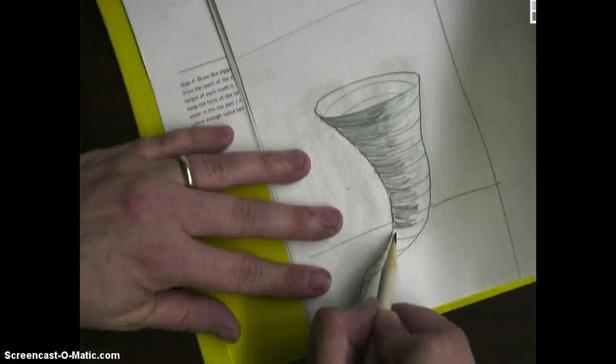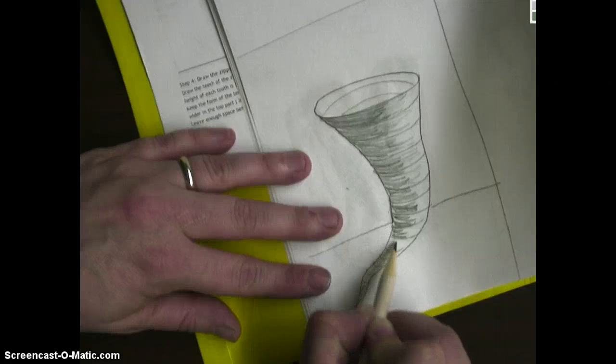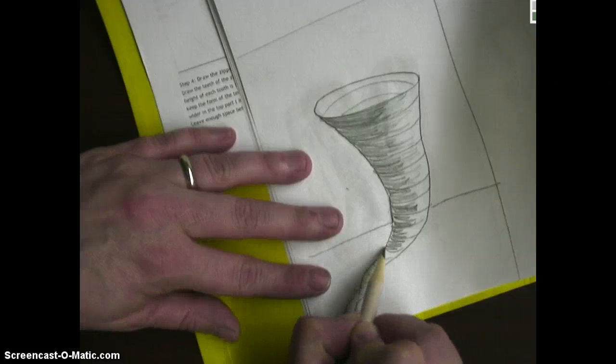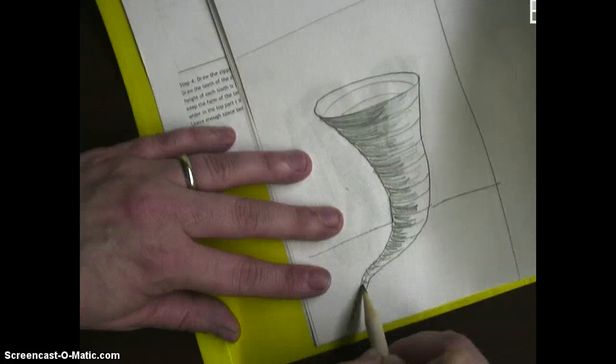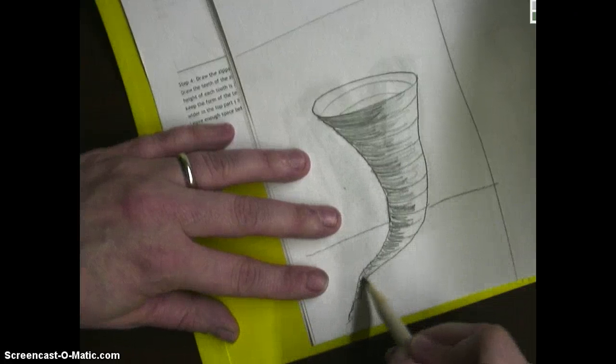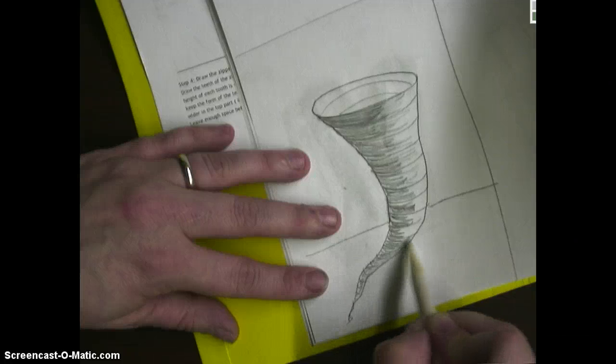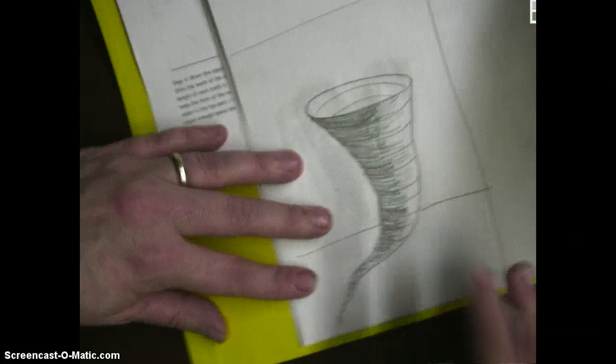All the way down the side. And as I get down further, it's going to get obviously smaller and smaller. Okay, so there we go.